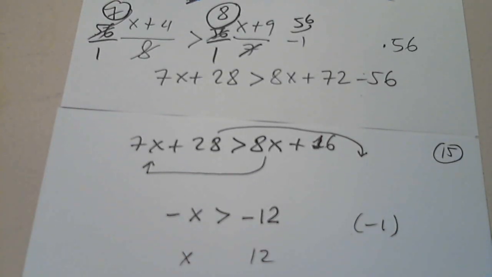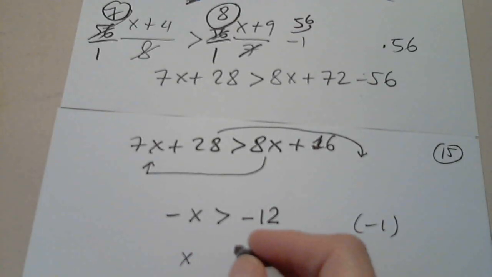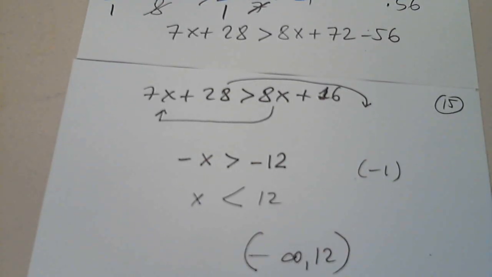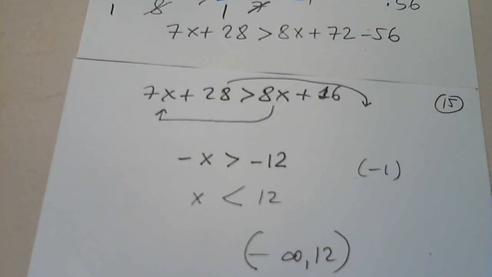And then flip the sign. So the interval notation will be negative infinity, 12, both with parentheses. Infinities are not numbers. We always use parentheses on infinities. They are symbols. Always, always parentheses for infinities.